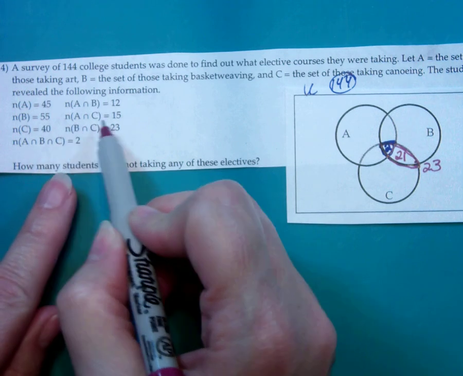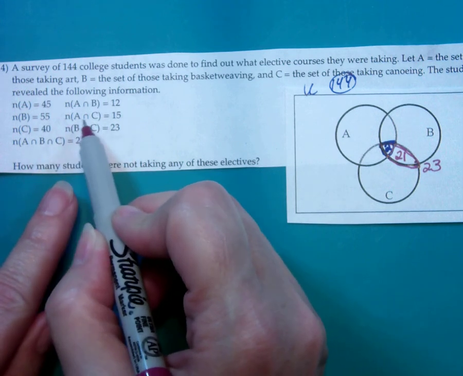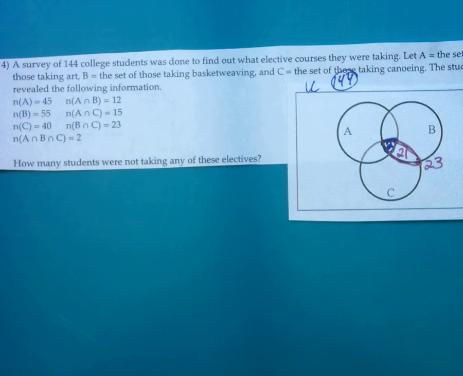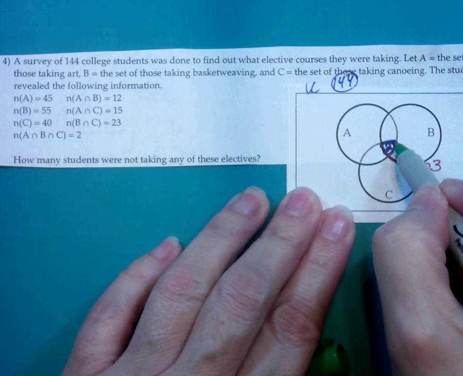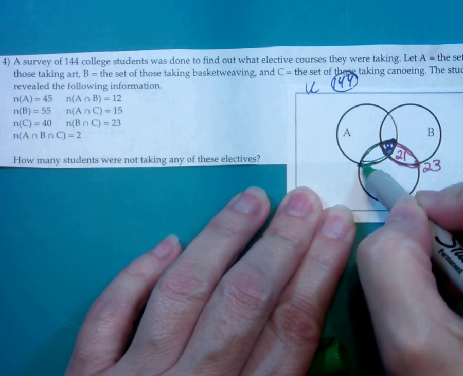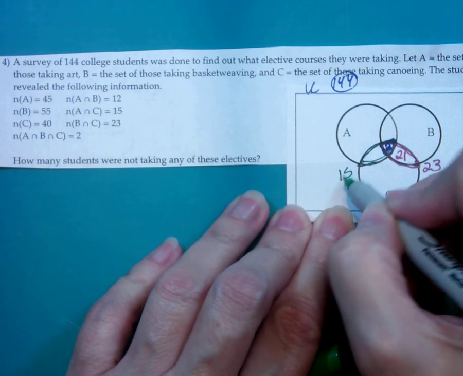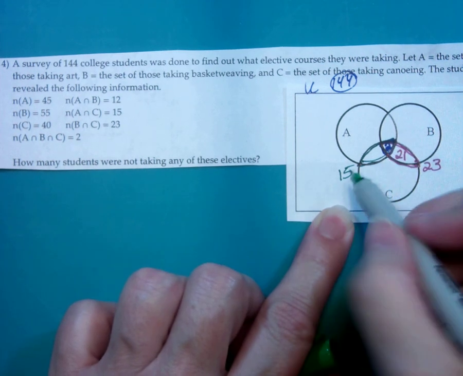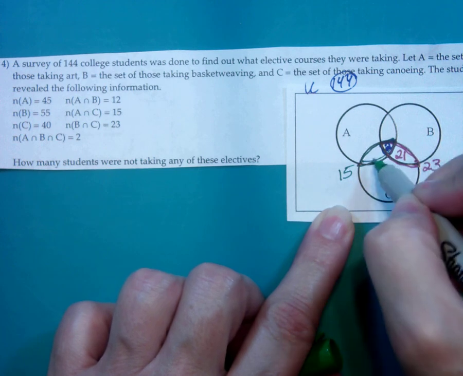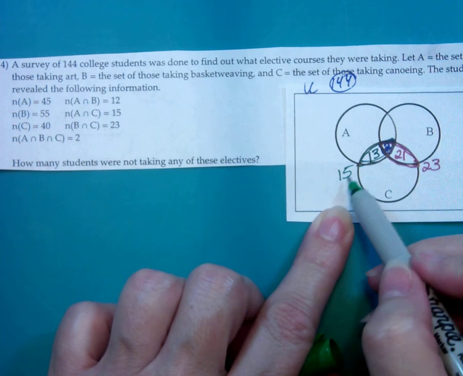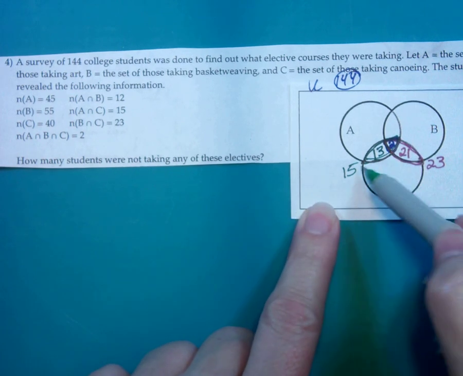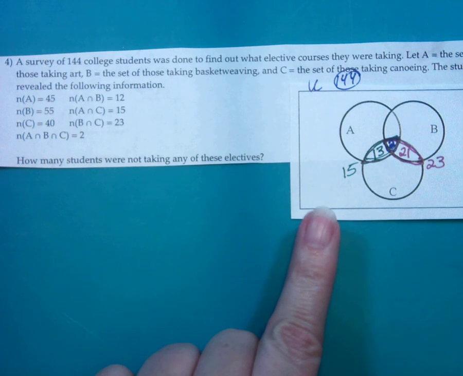All right, now let's go back. What about art and canoeing? The number of students in art and canoeing is 15. Art and canoeing. Let me change my color. That would be this football. In art and canoeing, there's 15. Since I have my sweet spot of 2 people who are in all 3, if 15 are in art and canoeing, that means 13 have to be just in art and canoeing. Notice there's 15 who are taking art and canoeing. 2 of those are also in basket weaving.